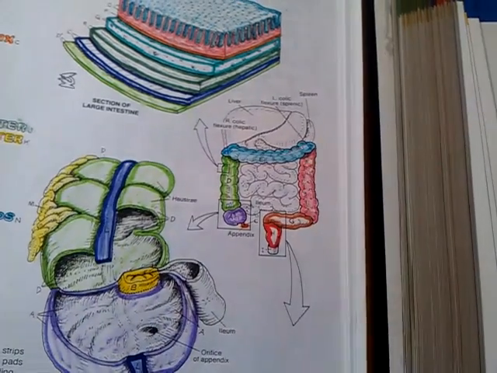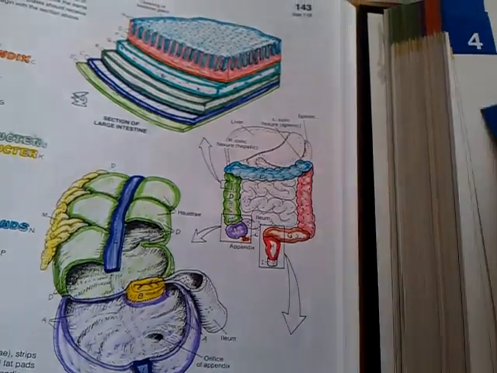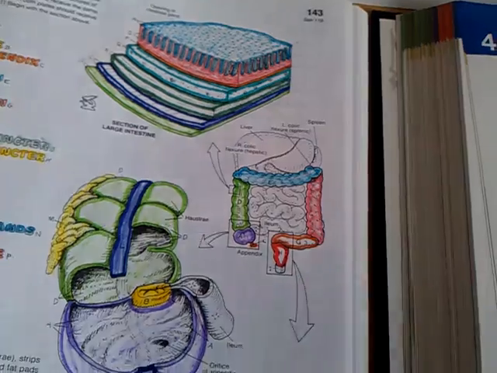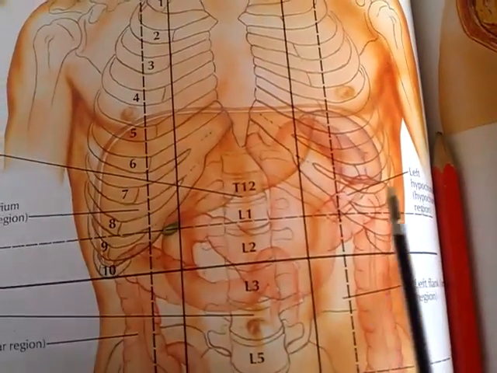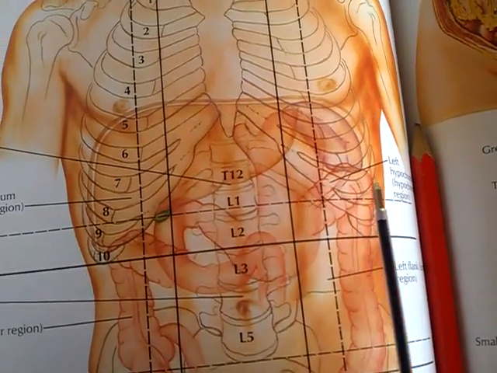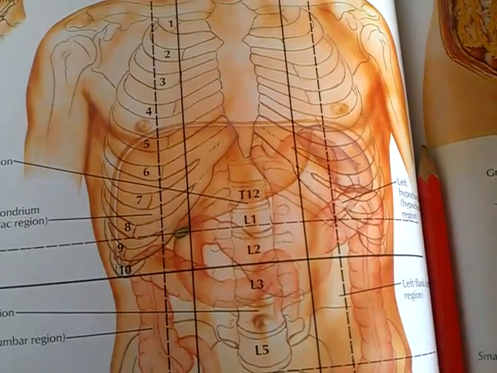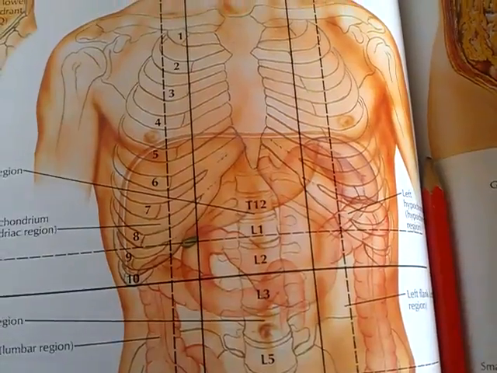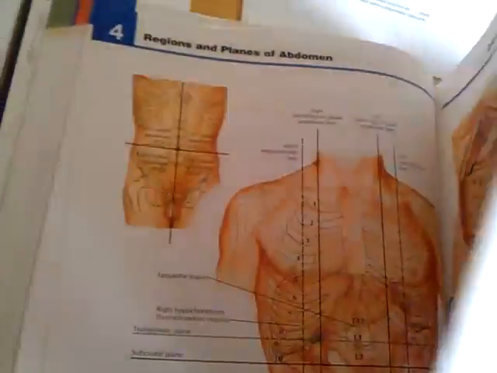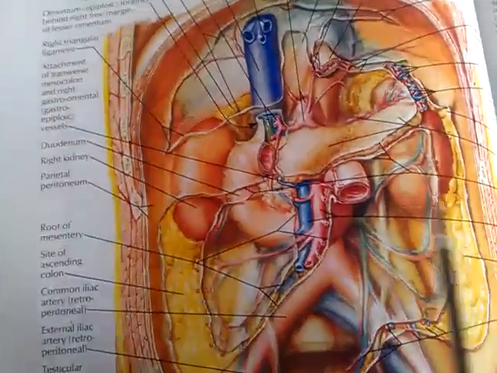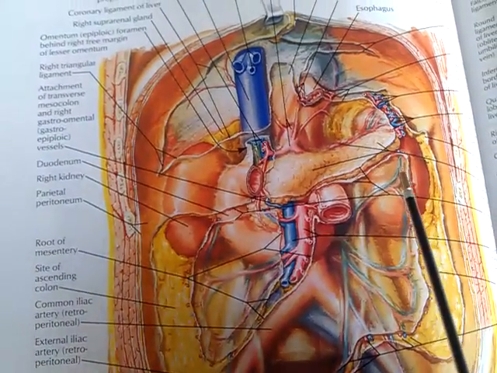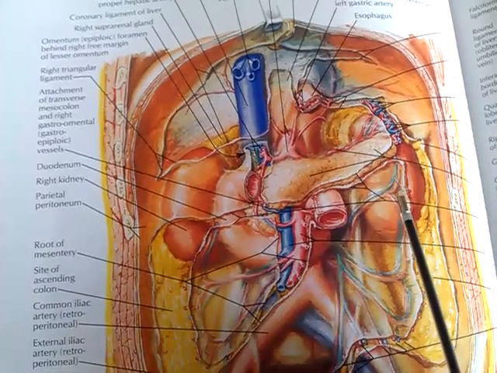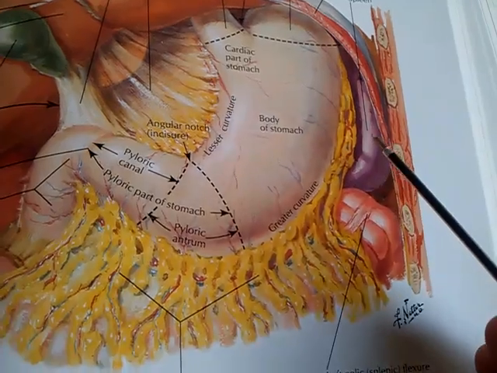Now the left colic flexure lies in the left hypochondriac region. Relations: above you have the pancreatic tail, here. Medially you have the left kidney, and laterally and behind you have the spleen.